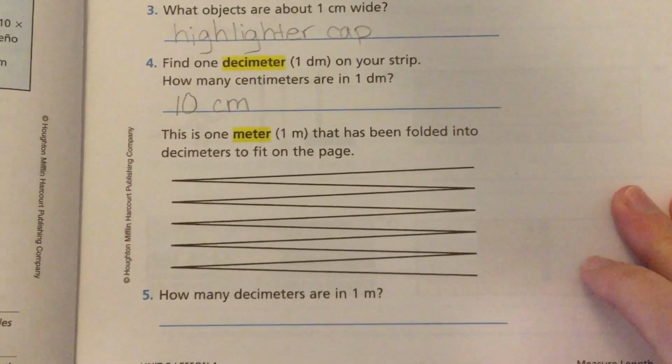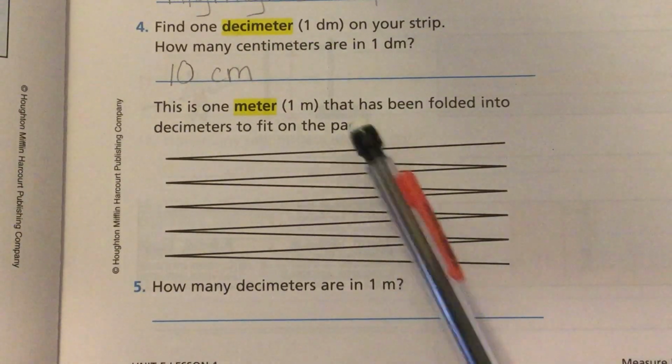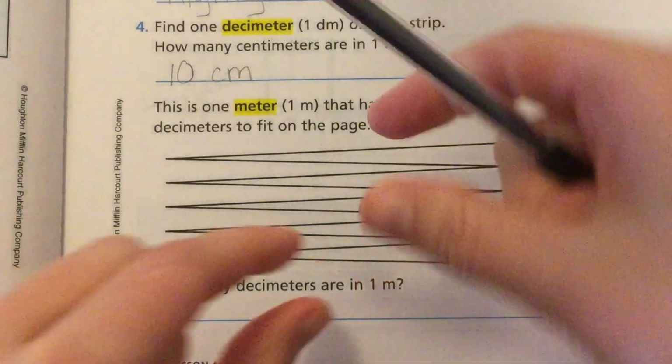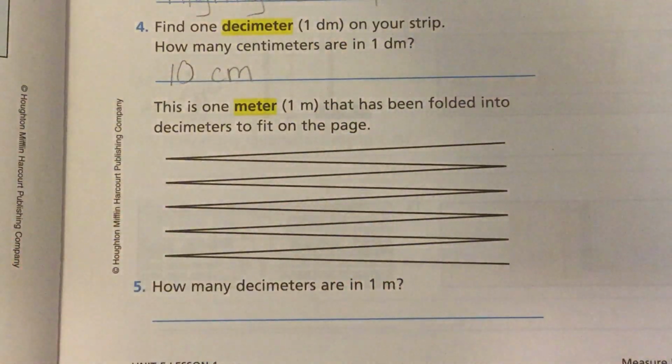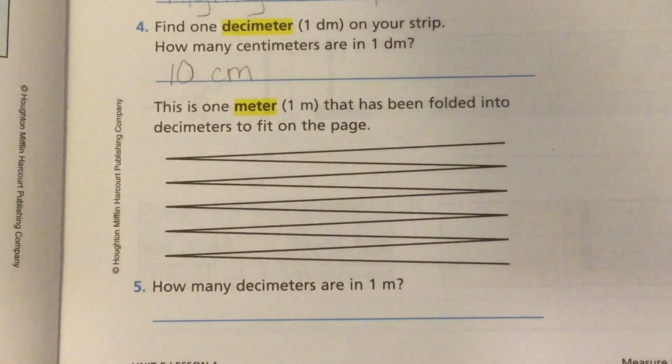Now they have shown us here a meter all folded up. So you have to imagine this line stretched back out. So it's been folded and squished, kind of like an accordion style, then stretched out. It would be a full meter. Again, if you take your arms and put them at your sides and point them out, the distance between your fingertips is going to be about a meter, just to give you an idea what a meter would be.